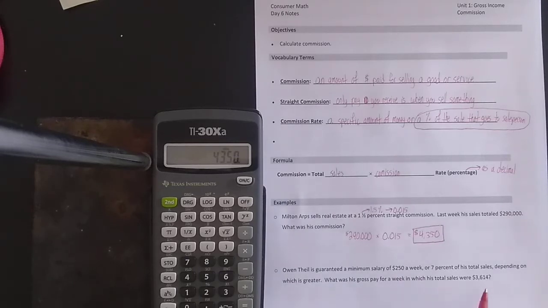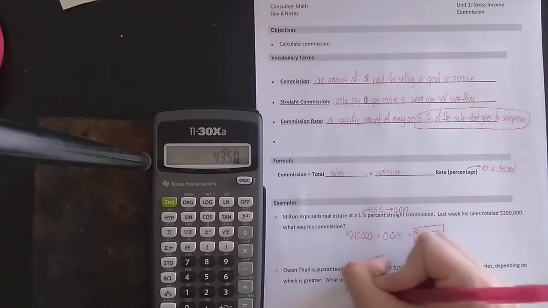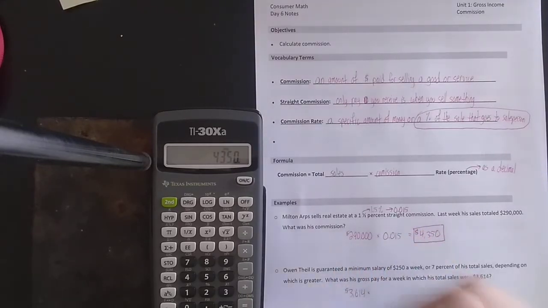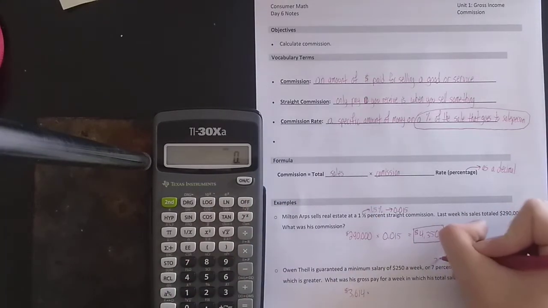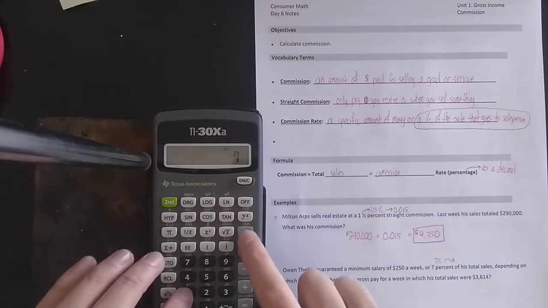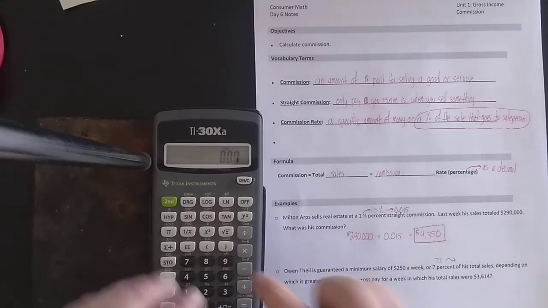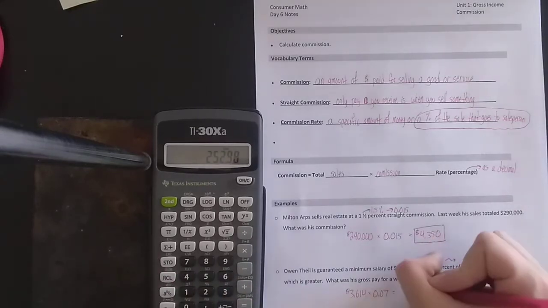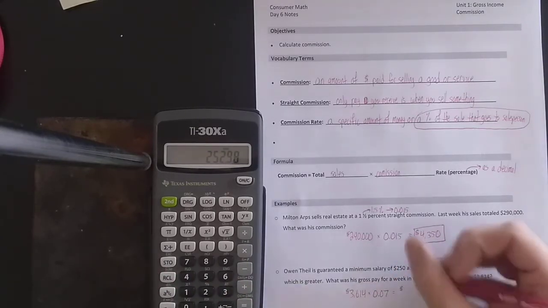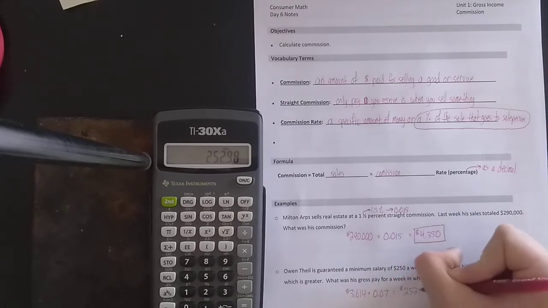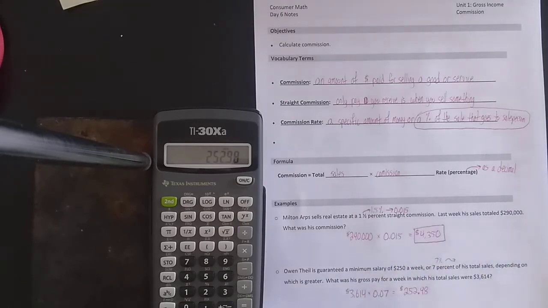So what we need to do is figure out, he made $3,614 in sales. What's 7% of that? Because that would be his commission. So we take $3,614 and we multiply by, let's see, 7%. What is that written as a decimal? I have to do 7 divided by 100, 0.07. 7% of his total sales for the week would be $252.98.